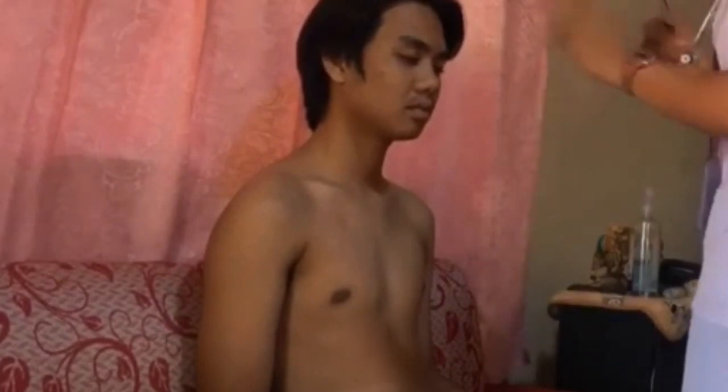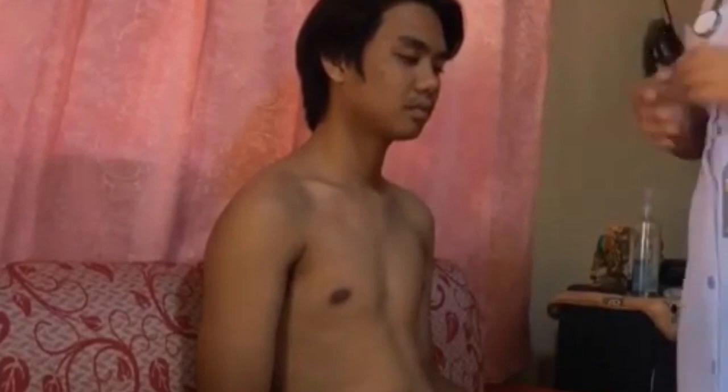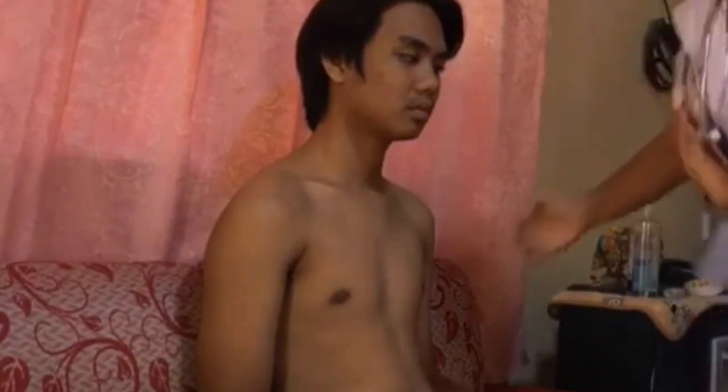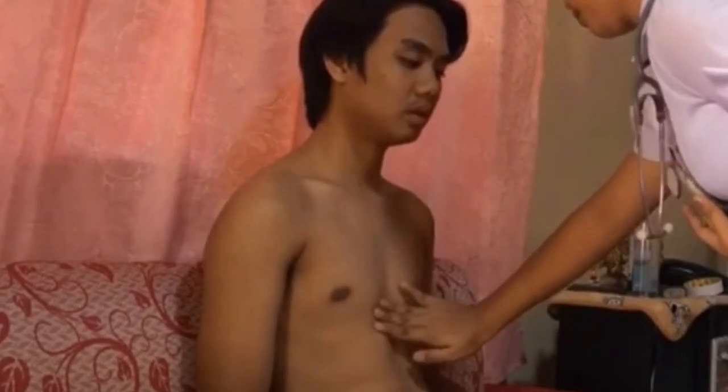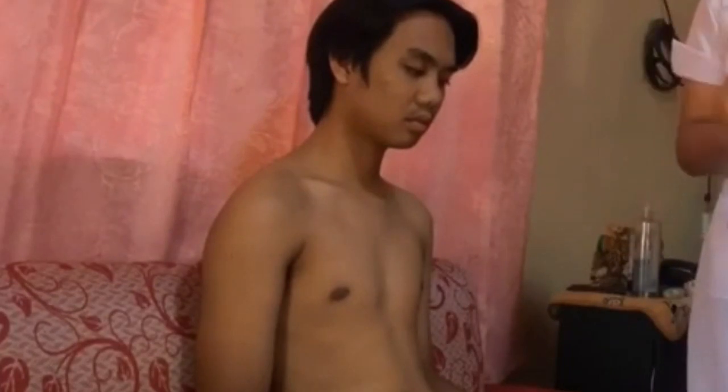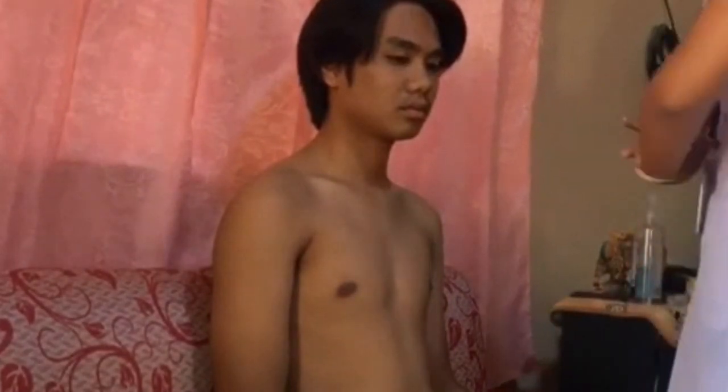So now I'll proceed to inspecting and palpating the tricuspid area of our patient. Sir, I'm going to touch it. Do you feel any pain as I touch it? Okay. So everything is normal with the tricuspid. There is no pain detected with the patient. There are no abnormal pulsations or lifts or heaves in the tricuspid area of our patient.